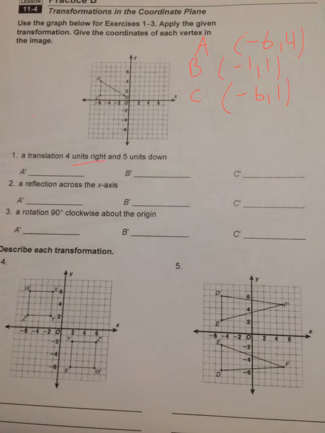So when it says 4 units to the right, that's going to be a +4 because it's going to the right. When it says 5 units down, that's a -5. But which values are we going to be adding or subtracting to? Well, 4 units to the right, left and right, is going to be going to the x, and up and down will be affecting the y.